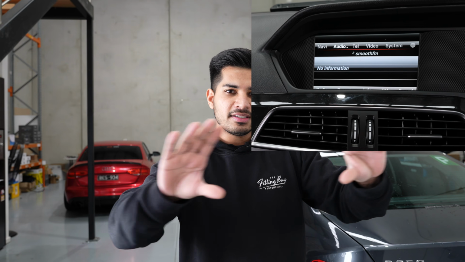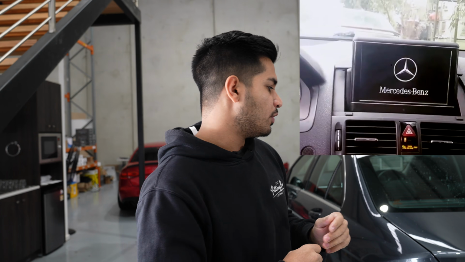This has the little screen sort of integrated into the dash. The earlier C classes have the little screen that pops up out of the dash. We'll insert a photo of that at the top there for you. But all you really need to know, doesn't matter what class the car is, if it's got a factory screen, you just need to know the NTG version.